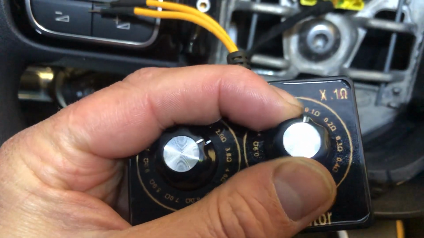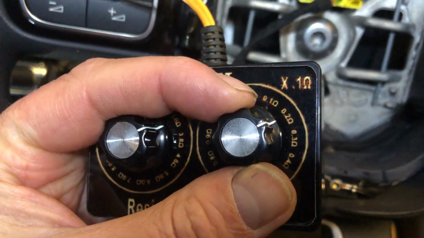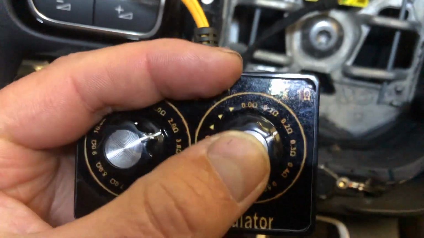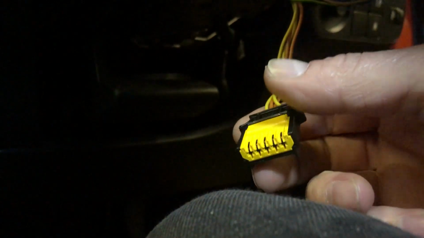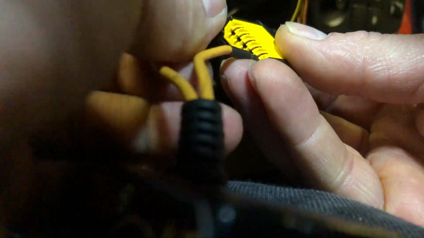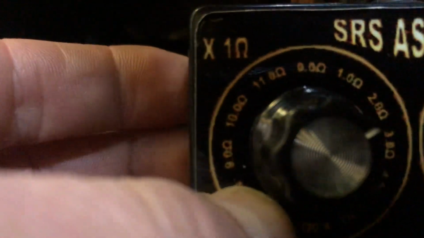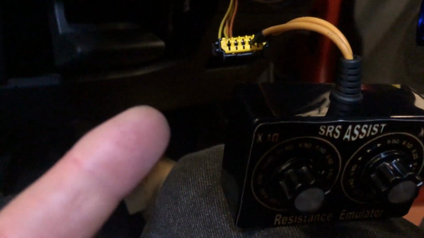0.1 to 0.9. Roughly speaking, we want it set on 2.2 ohms. That's roughly what an airbag is. So I'm going to connect this into which one I'm pretty sure is level 1. Can do this by a little bit of trial and error, but let's get this in. Right, so we're going to put our airbag buddy into here, and that is set on 2.2 ohms, replicating an airbag.